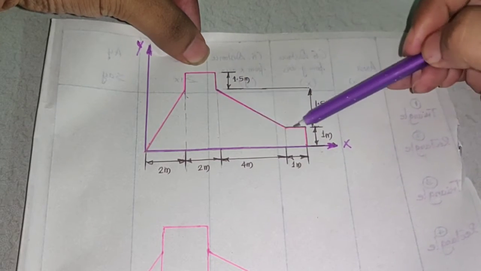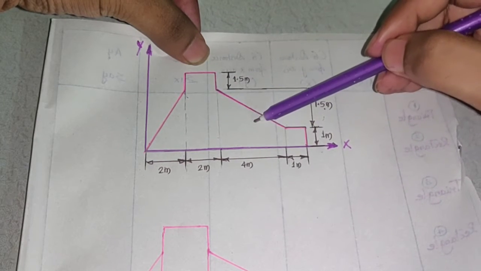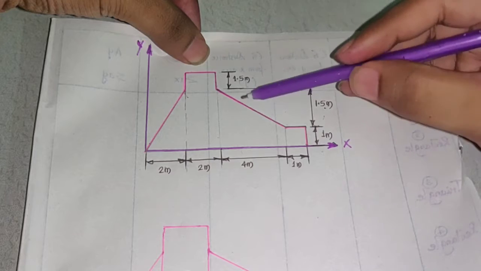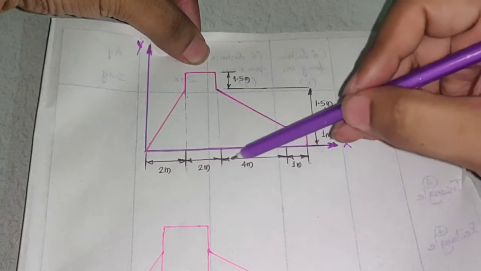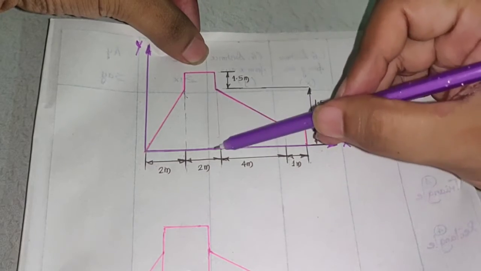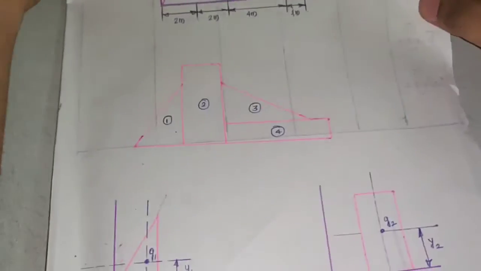In this part I have drawn a horizontal line which divides this into a right angle triangle and a rectangle. So this height is 1.5, I know, and the base is what? It is 4 meter, given. Then this rectangle, when I divide, will be 4 plus 1, so 5 is the base, and the height is 1 meter, which you can see here.